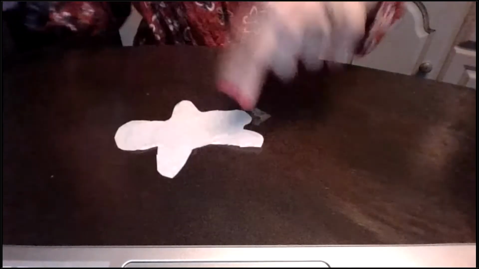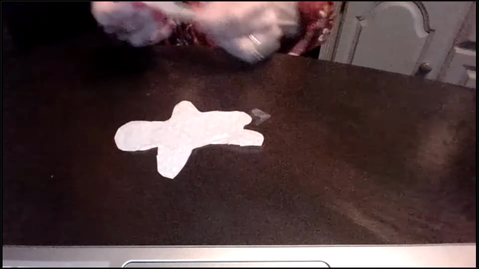Do you have your Scotch tape handy? Okay, I made another little person before, so I'm going to stick him over here as well. So right now, I am taping my people down to the table.